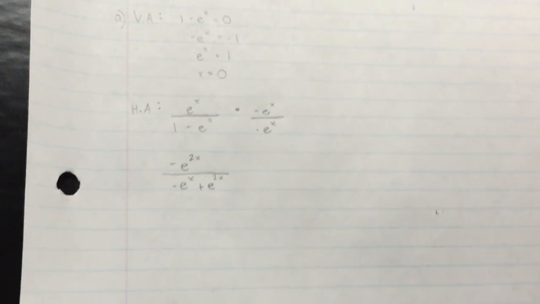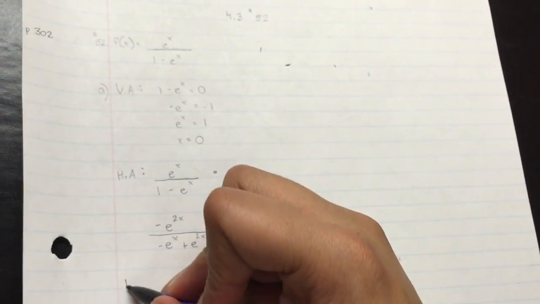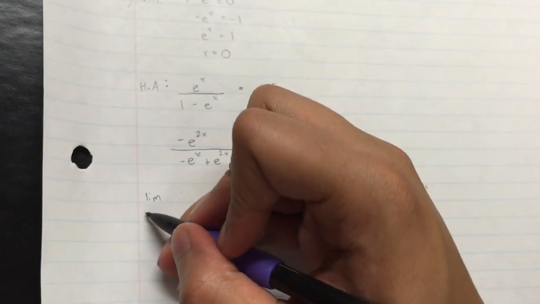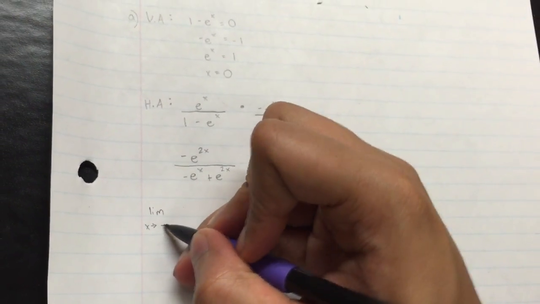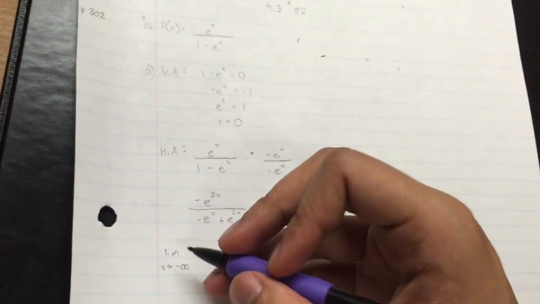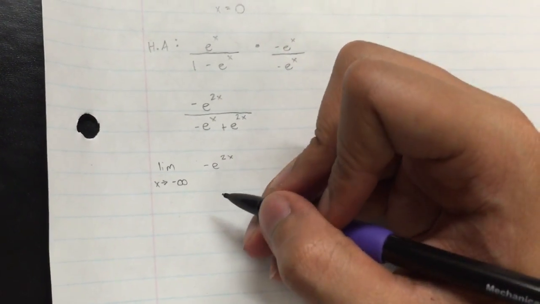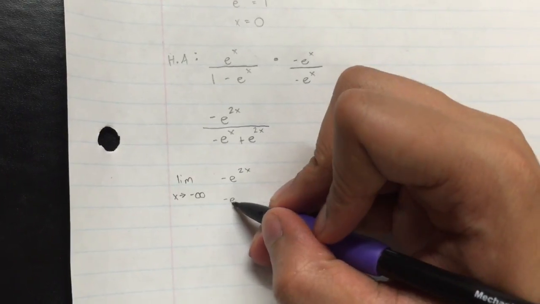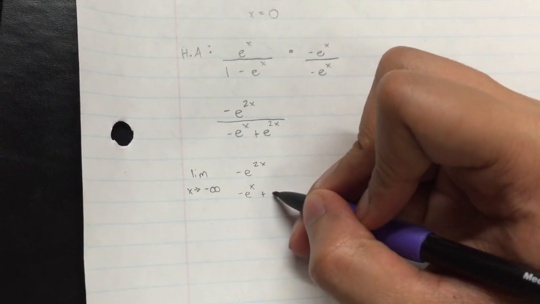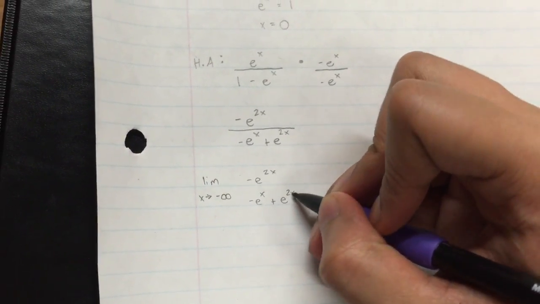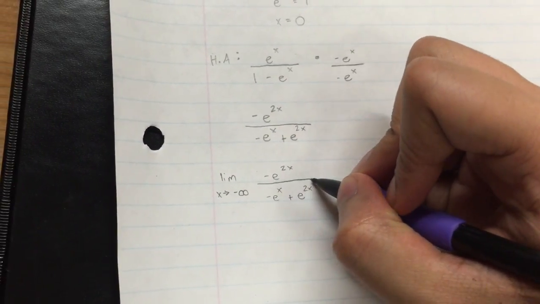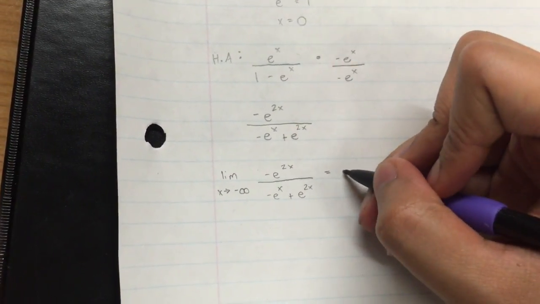Now I'm going to take the limit as x approaches positive and negative infinity. So this will be the limit as x approaches negative infinity of negative e to the 2x over negative e to the x plus e to the 2x. That will give us a value of 0.